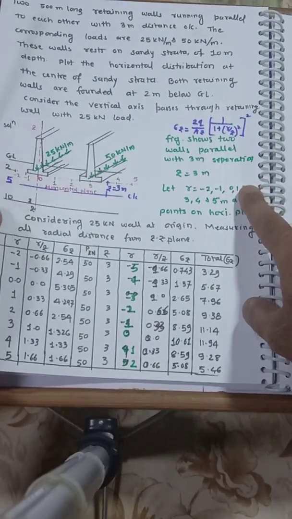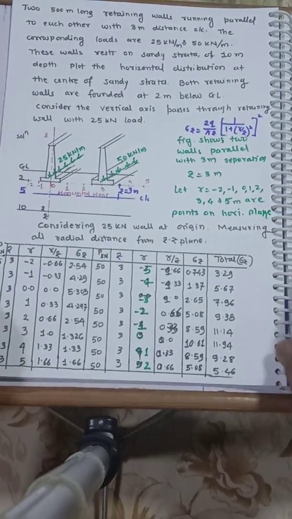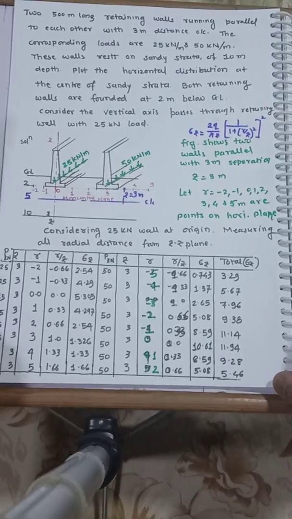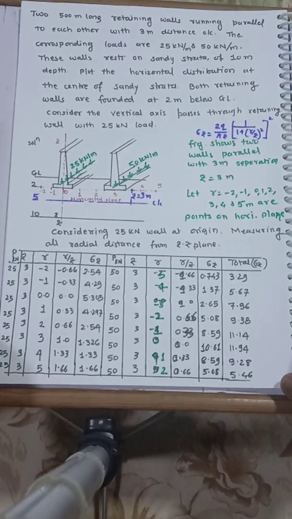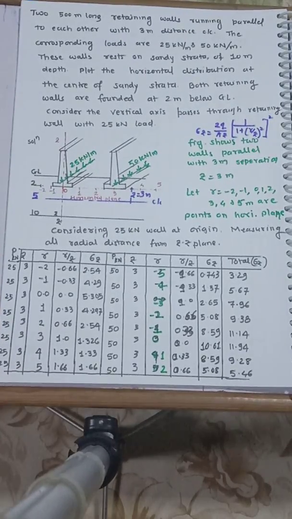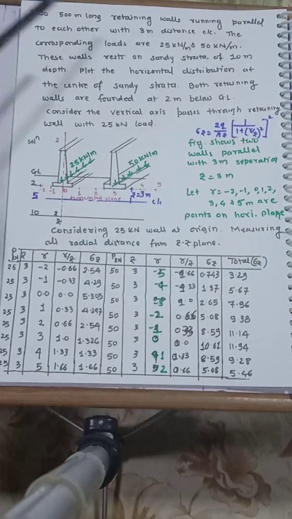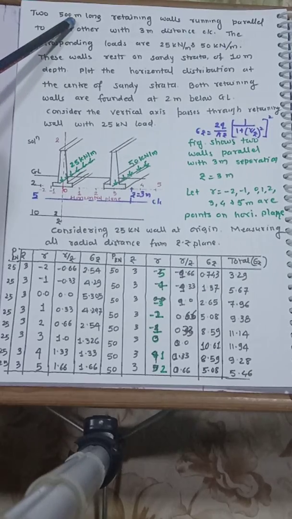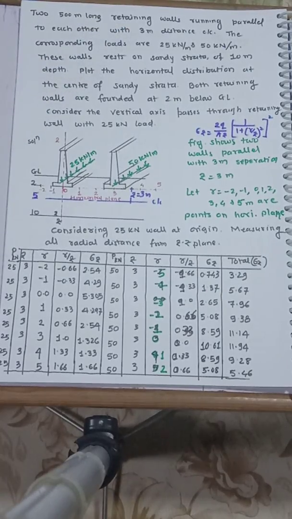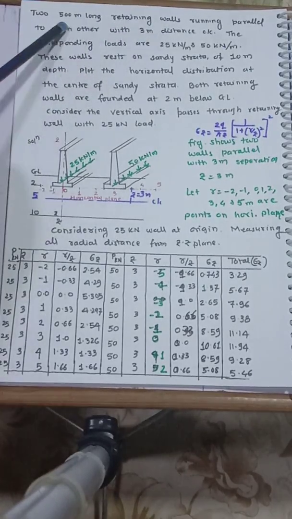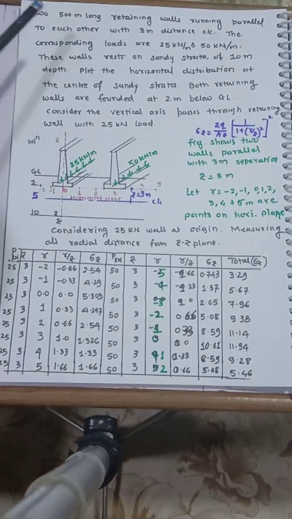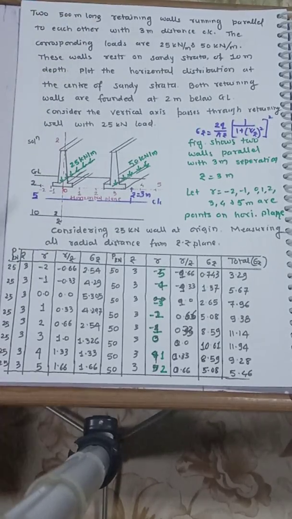Now let us first go through some numericals on the first two parts. The first numerical is on the line loads, that is, the infinite line load. Let us say 500 meter long is a big length, so that's why we consider it an infinite length as a practical problem.